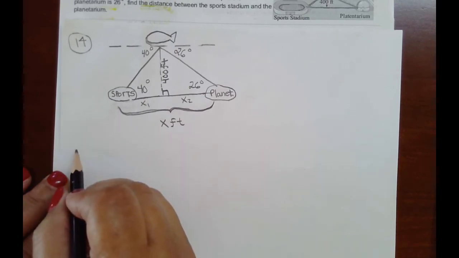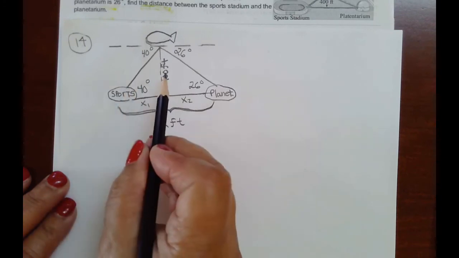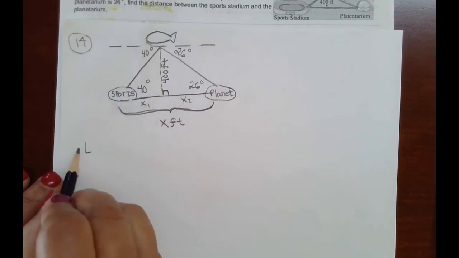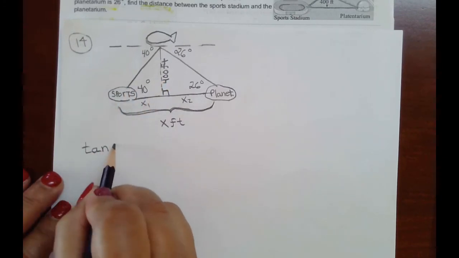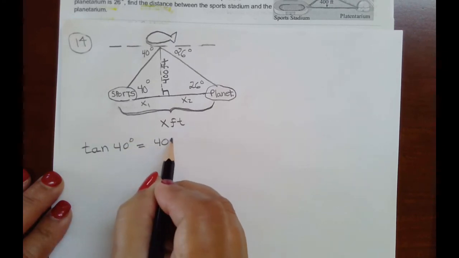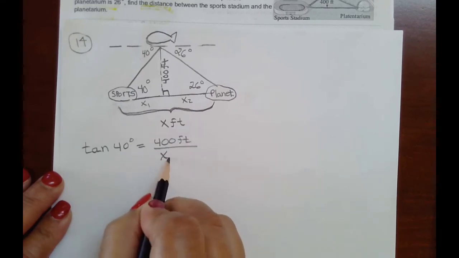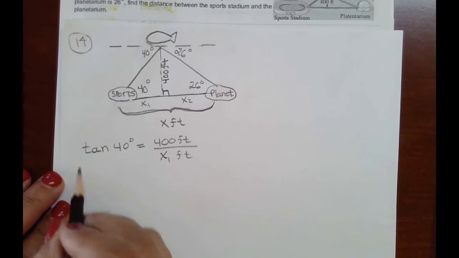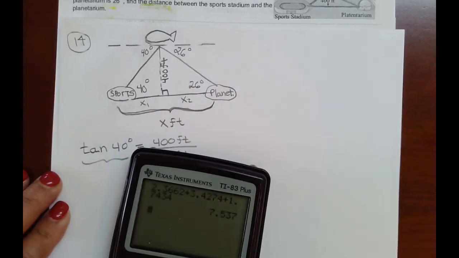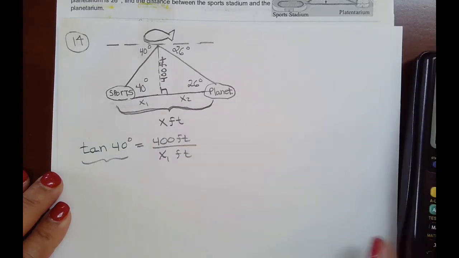Okay, so if I'm going to find x sub 1, I'd be standing on this 40-degree angle and using opposite over adjacent. That's tan. So tan of 40 degrees is equal to opposite over adjacent. We're going to get in our calculator and do tan of 40, which is 0.8391.